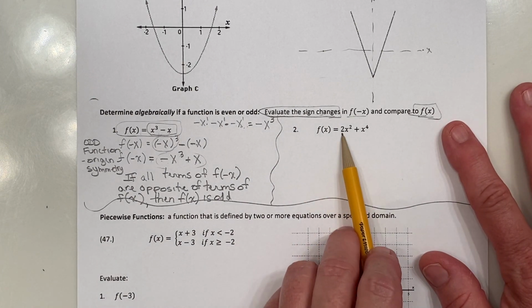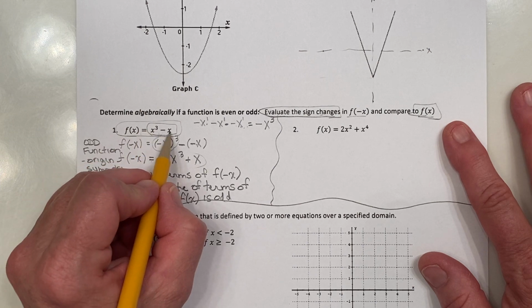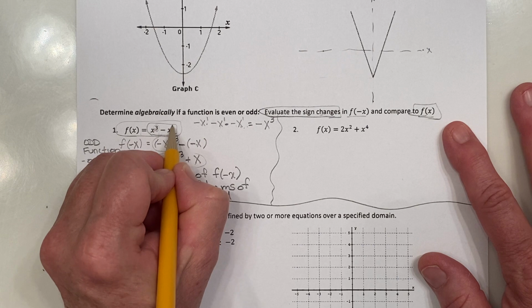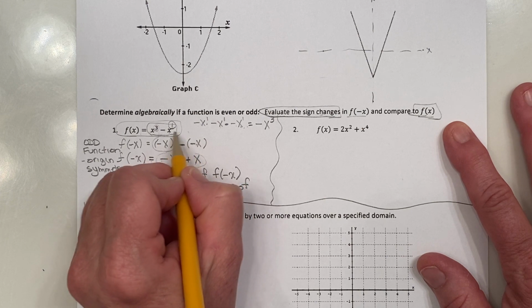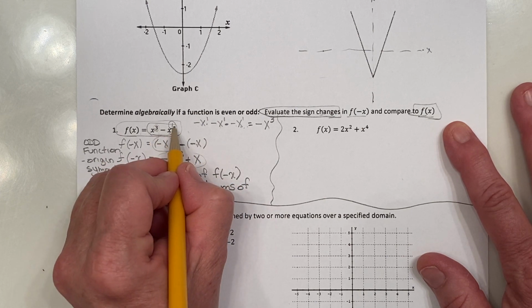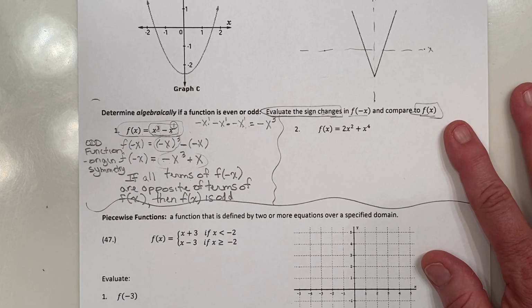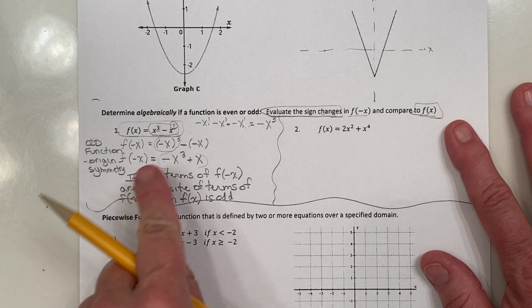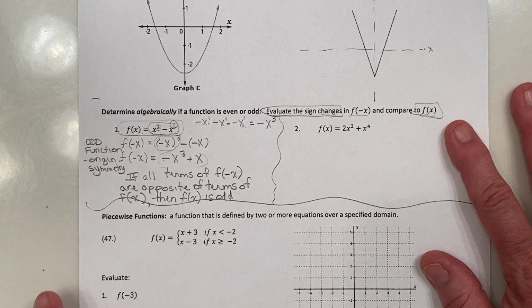Oh, before I go on to this one, another reason you can think about this being odd is to look at the exponents. I do have multiple terms, but 3 is odd and 1 is odd. As long as I don't have a constant here, like a +5 or a -2, if all I have are variables and all the exponents are odd, then that's a quick way to predict that it's going to be odd. But I would certainly go through the verification process. Mathematically, algebraically, this is how you verify if a function is even, odd, or neither.